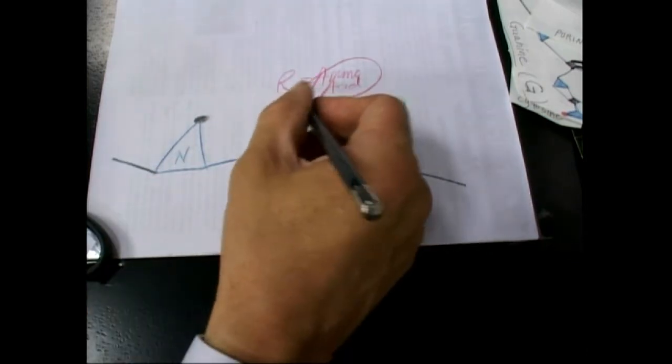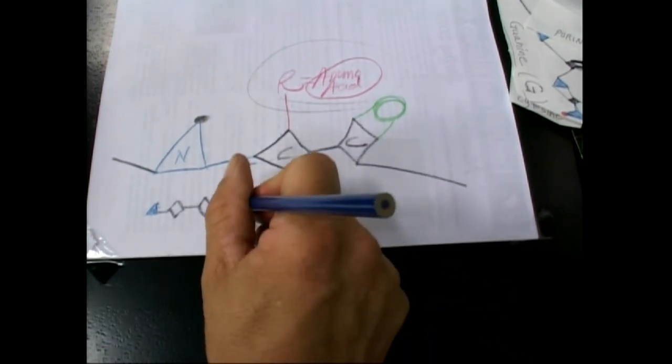So the amino acids out here can be different, but the backbone will always be the same. So we can draw that again real quick, right? You got triangle to diamond to diamond. And what do you got again? Triangle.